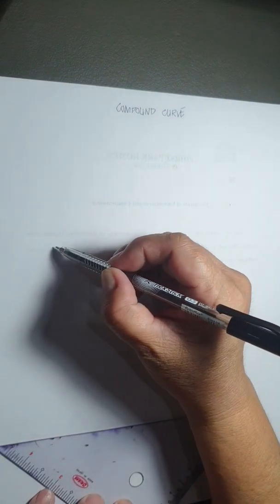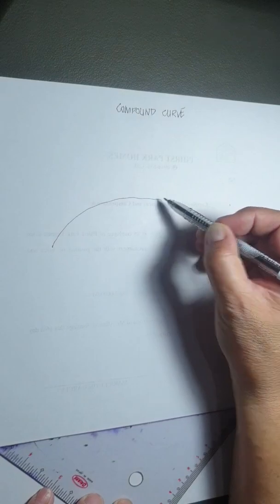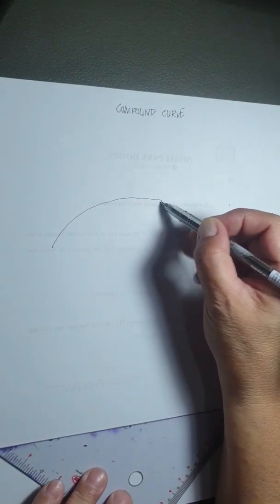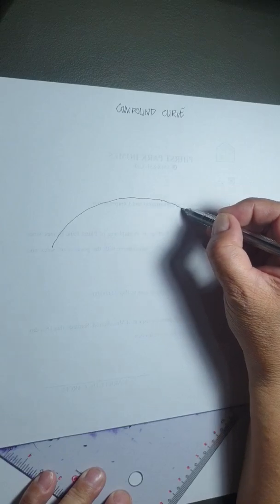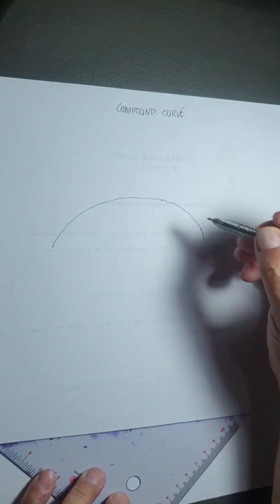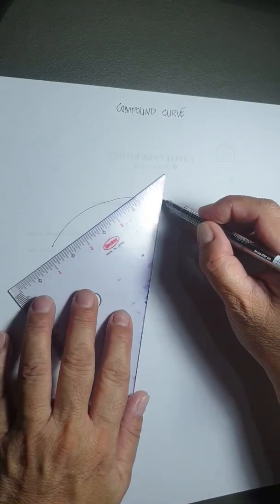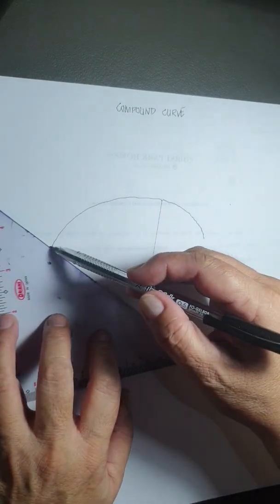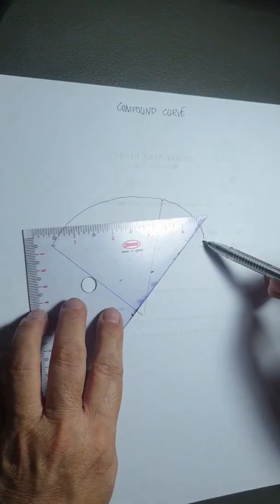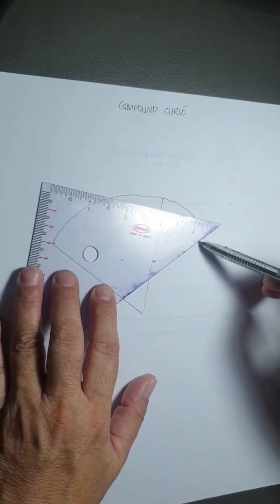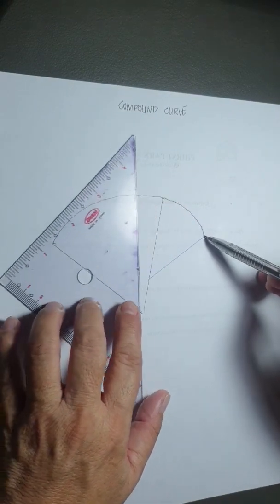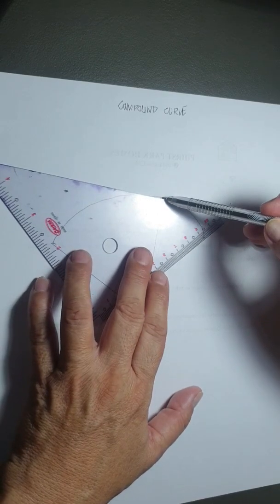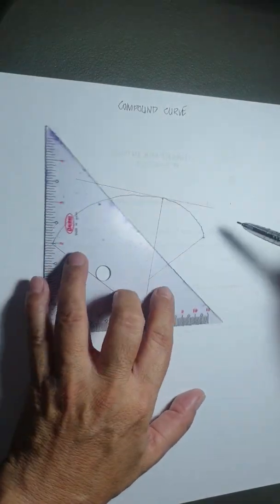Meron ka isang curve, tapos may kakambal siya na, say, is a little smaller na curve. So, again, you have here your radius. Yung isa, mas maliit ang radius. And then, you have your point of curvature, point of tangency. Titingnan mo paano sila na-relate.